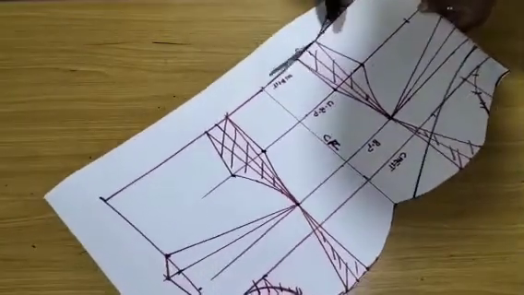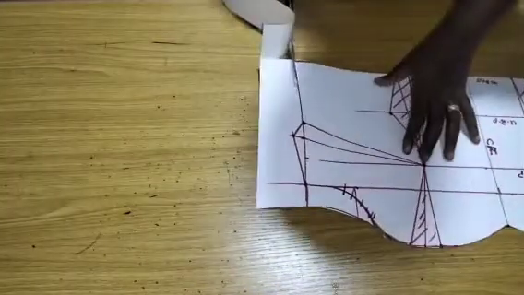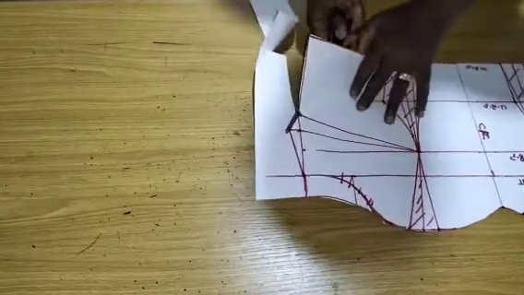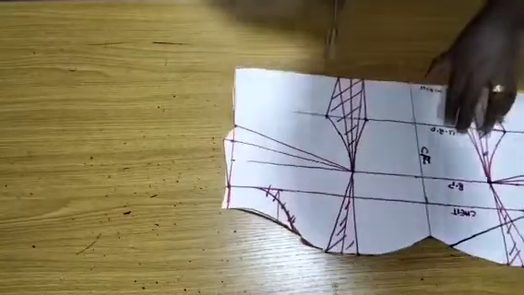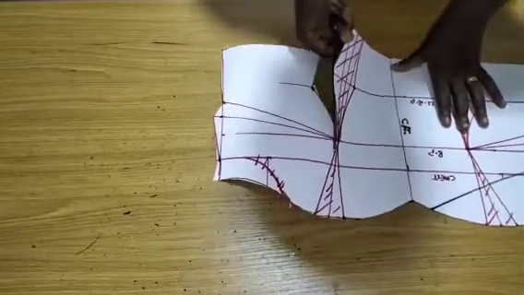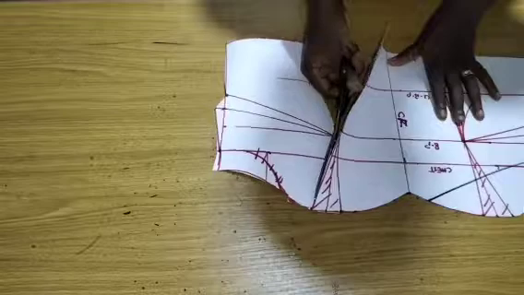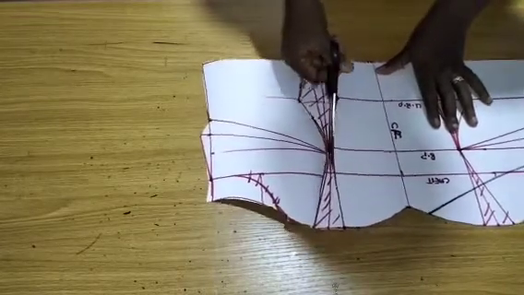So I'll go ahead and cut this, come here and cut this like this. So next I'll cut into the dart and go like this, cut out the dart and go like that.